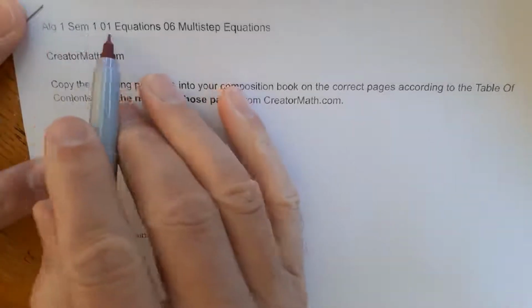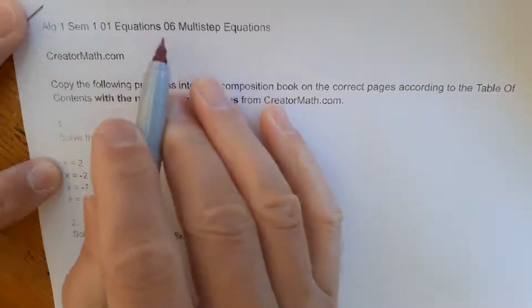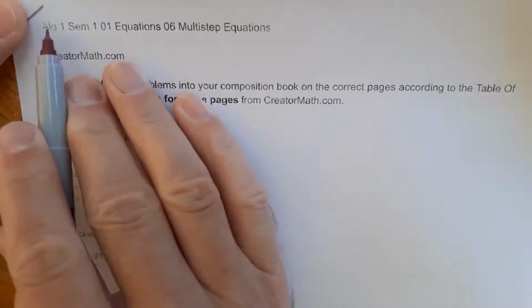This one is Algebra 1, Semester 1. It's the first unit called Equations. It's the sixth lesson called Multistep Equations. It's on Creator Math under the Algebra 1 tab.